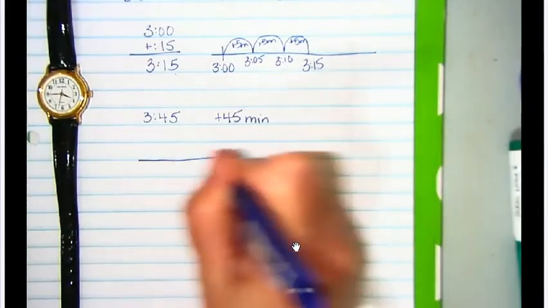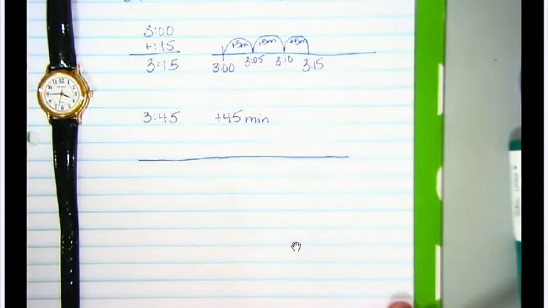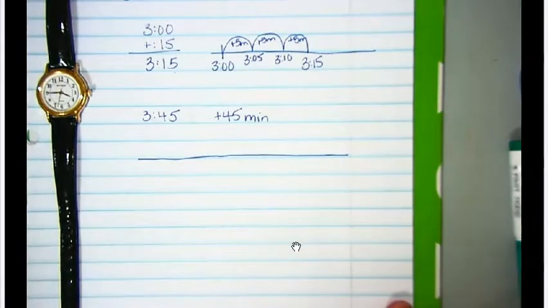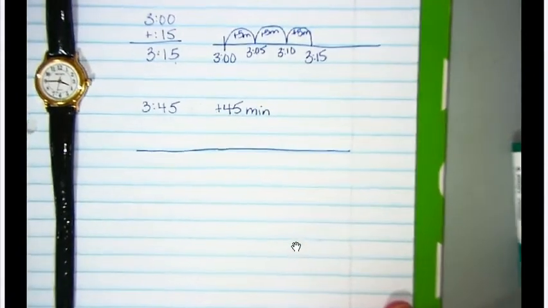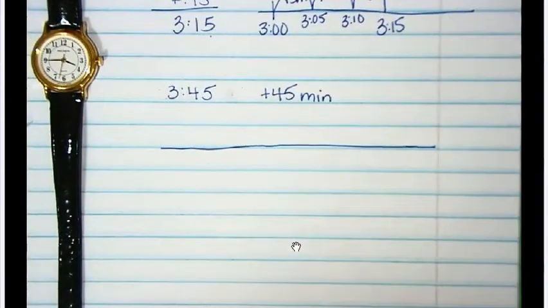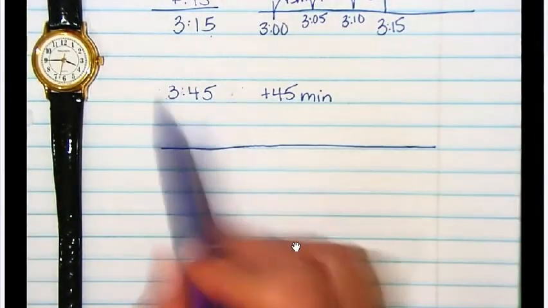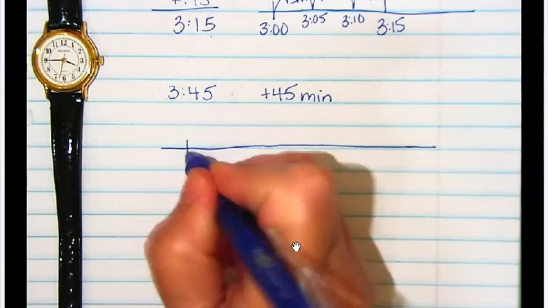And so I'm going to put my number line on. And let's go ahead and zoom in just a little bit. So I still want the clock in there. And I'm going to put my 3:45 on.